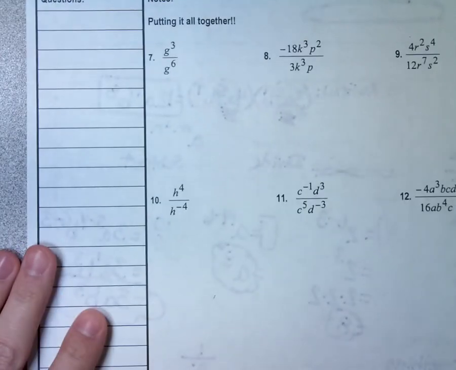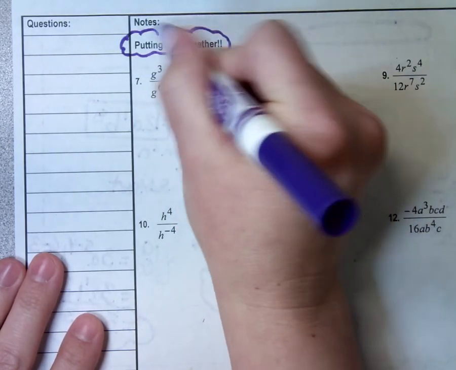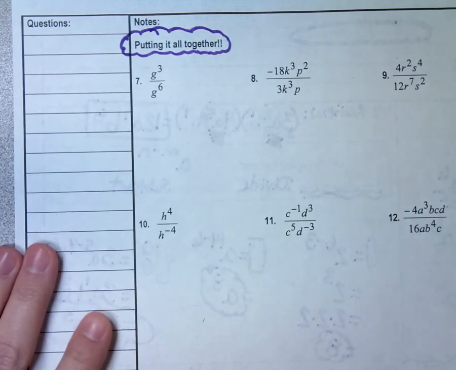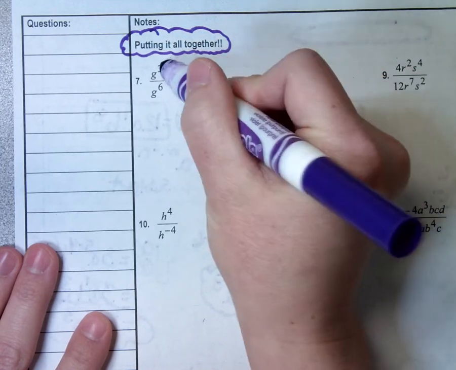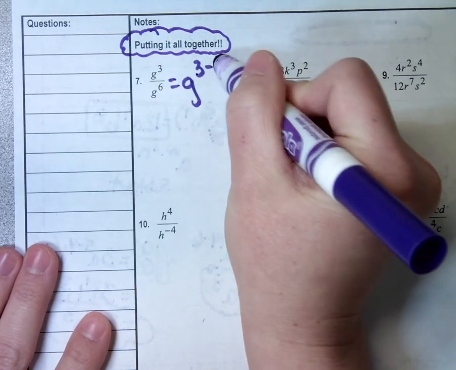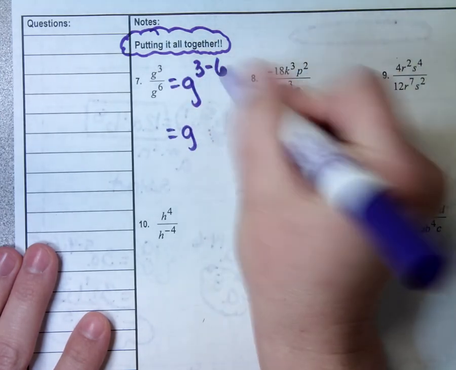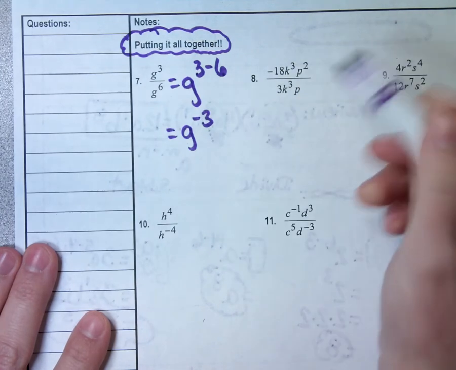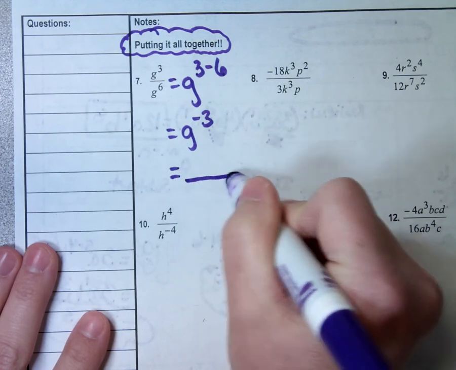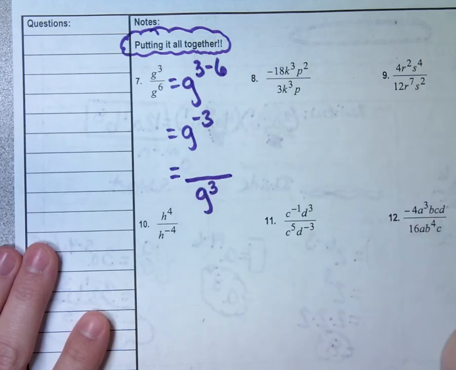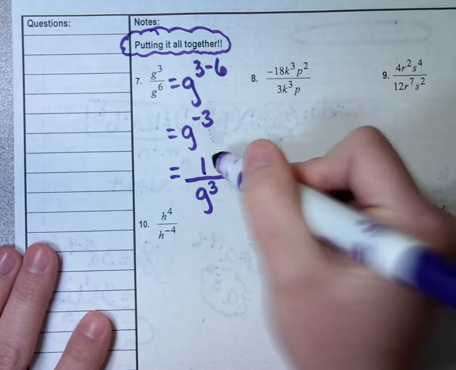Let's flip. Okay, so now we're going to put it all together. We're going to put together the division rules as well as the negative exponent rules. So as long as I have the same base, I keep that base whatever it is, and then I subtract the exponents, 3 minus 6. That's what you're doing when you divide the same base. So what is 3 minus 6? Negative 3. So we can't ever leave something with a negative exponent. Since this is a negative exponent in the numerator, it's going to drop down to the denominator. When it drops, the exponent switches to positive. If nothing else is up here in the numerator, we have to put a 1. And that's our answer.